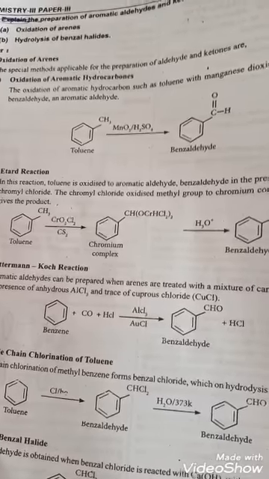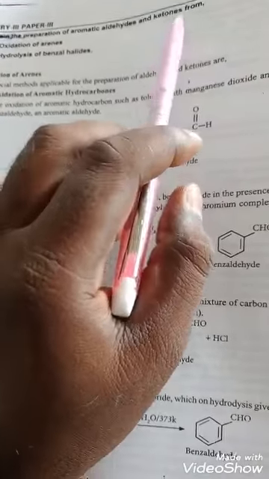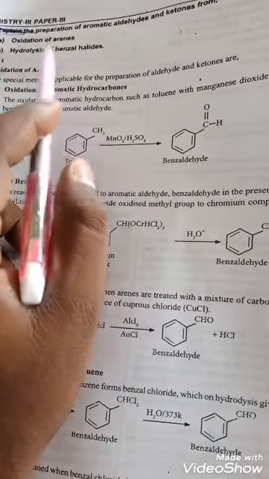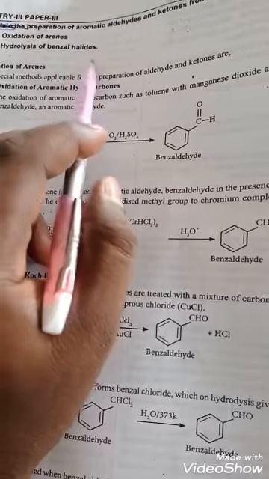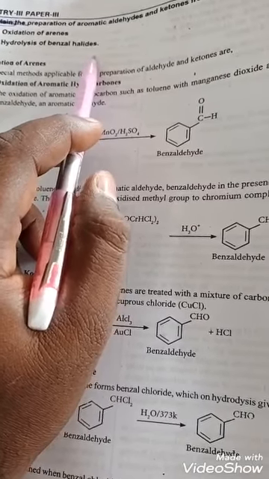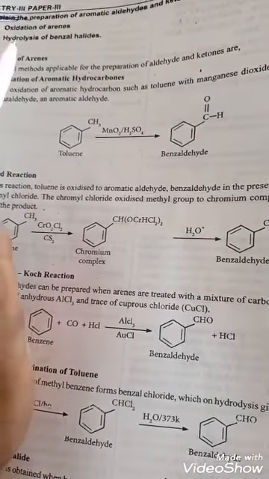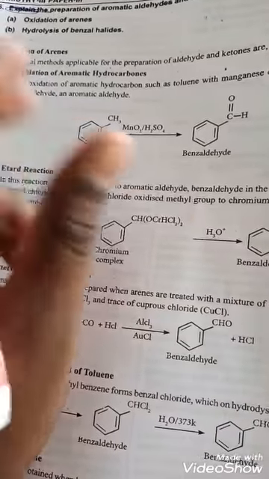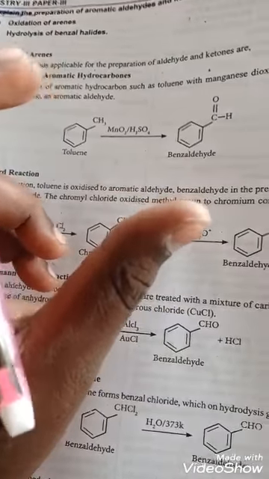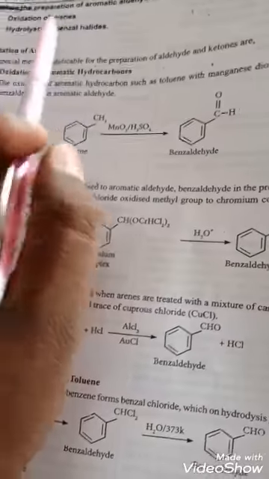Good morning, students. Today we are discussing the preparation of aromatic aldehydes and ketones from oxidation of arenes and hydrolysis of benzyl halides. Arenes, as we discussed in the previous class, means a specific structure containing functional groups in ring formation.